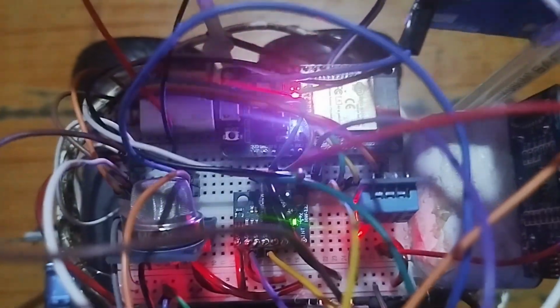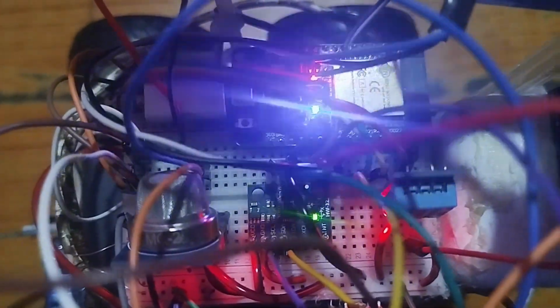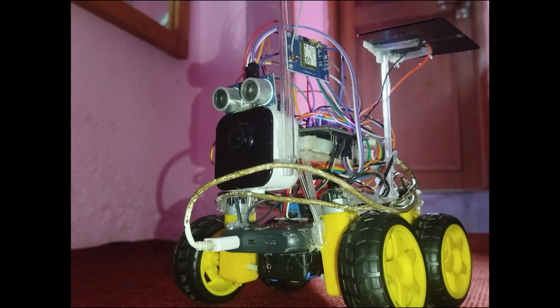We've used MPU6050 and an ESP32 microcontroller in order to do the orientation and controlling the overall robot, respectively. We've also used DHT sensor, MQ2 sensor, GPS, and moisture sensor in order to perform various kinds of parameter measurement. We've also used ultrasonic sensor for detecting obstacles, and a solar panel to provide battery power.